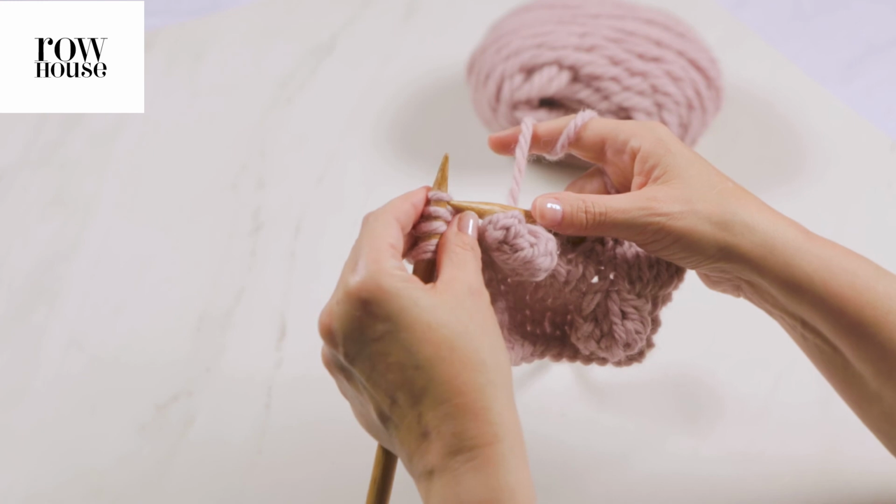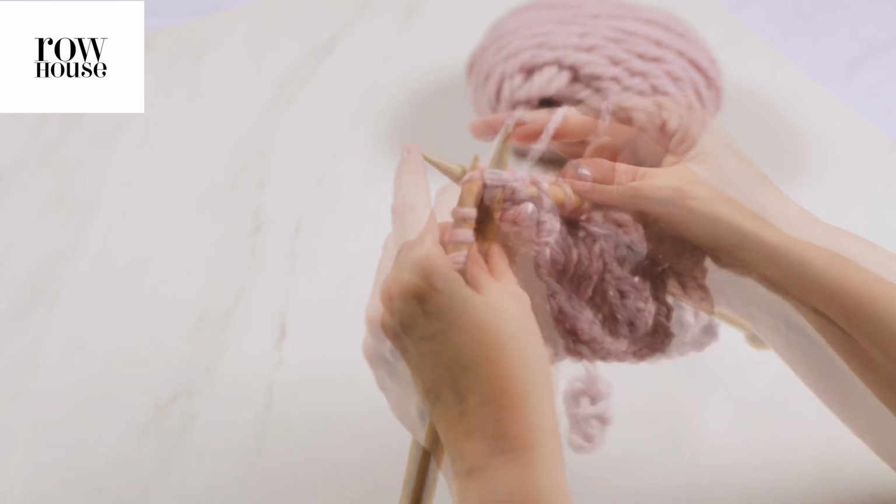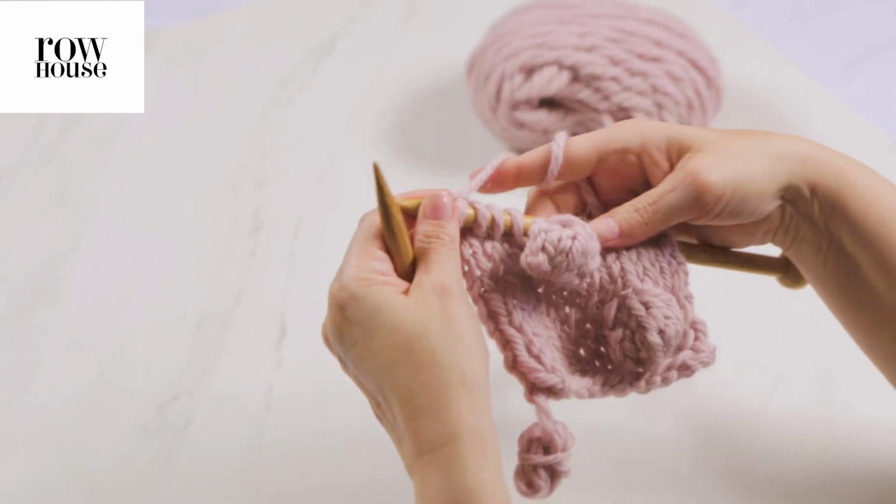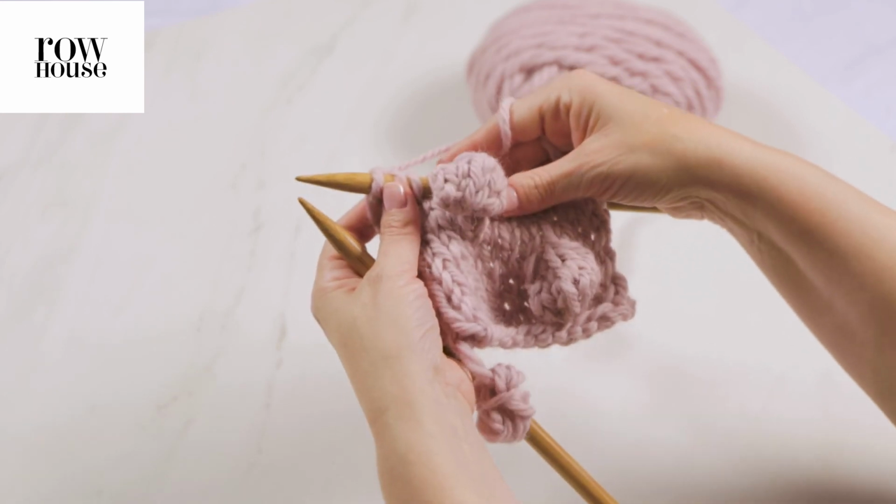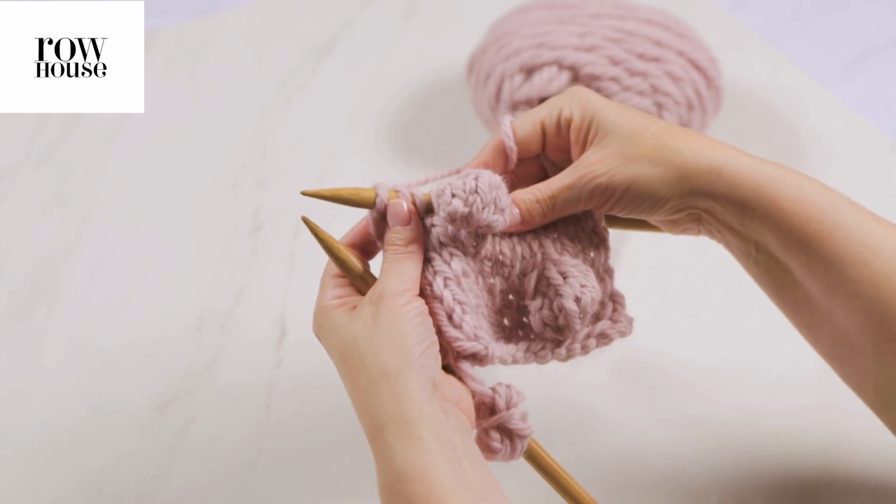You're going to keep working the pattern as instructed, and you'll be able to see that you've just made a bobble. And that's how you make a bobble.